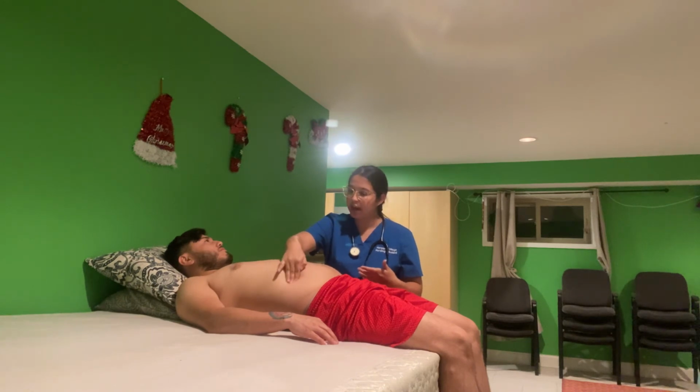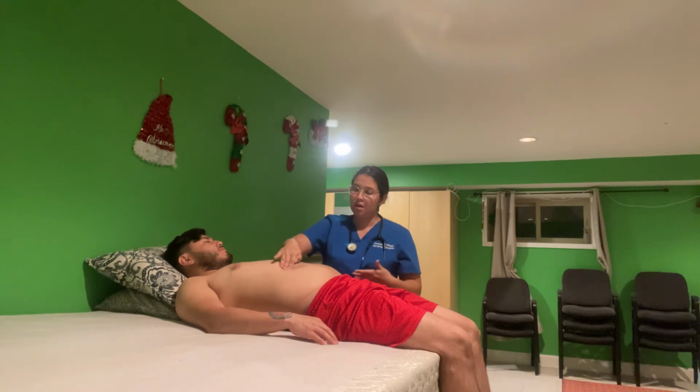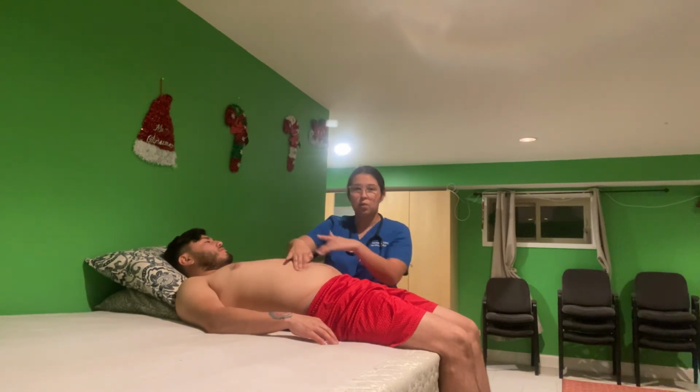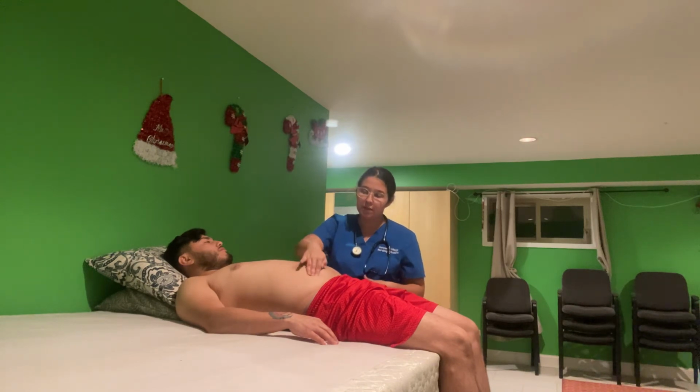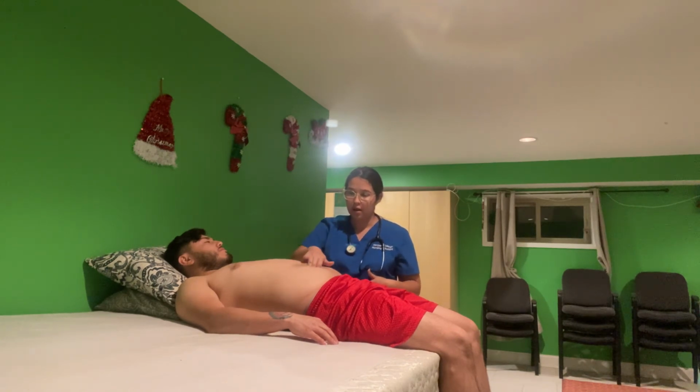Do you feel any pain or anything, Mr. Gonzalez? No. Discomfort? And I'm going to make sure I'm pushing in a rotary movement all around the whole abdomen. I'm feeling for lumps or any masses.